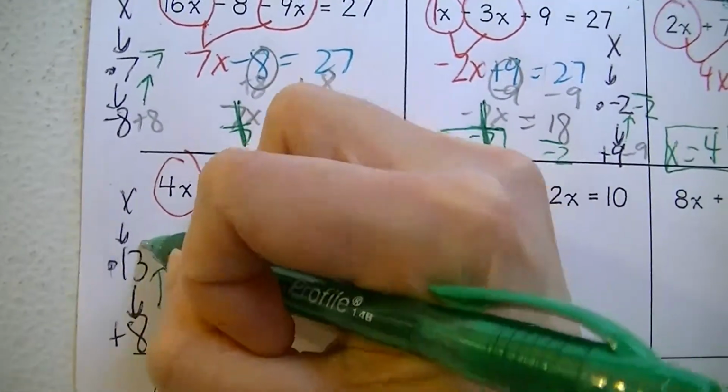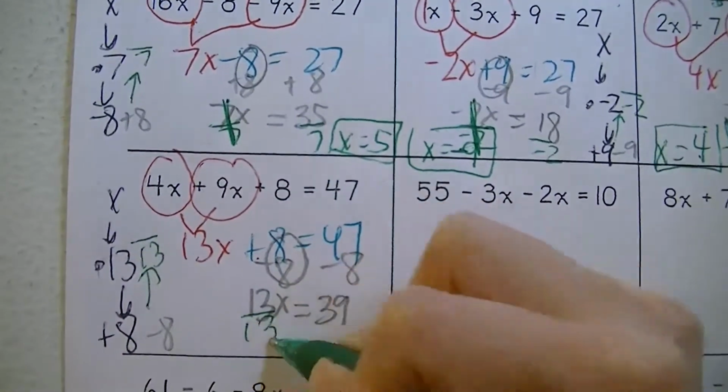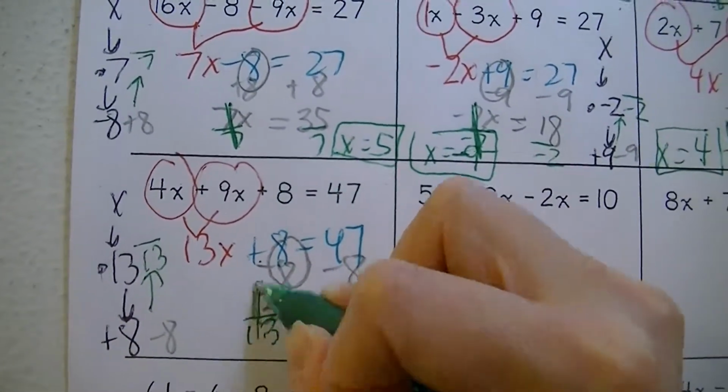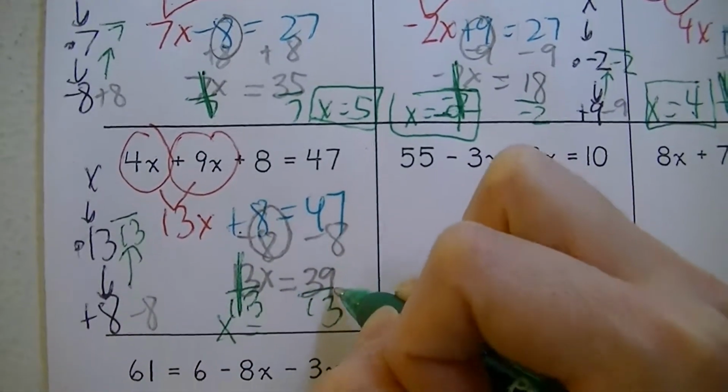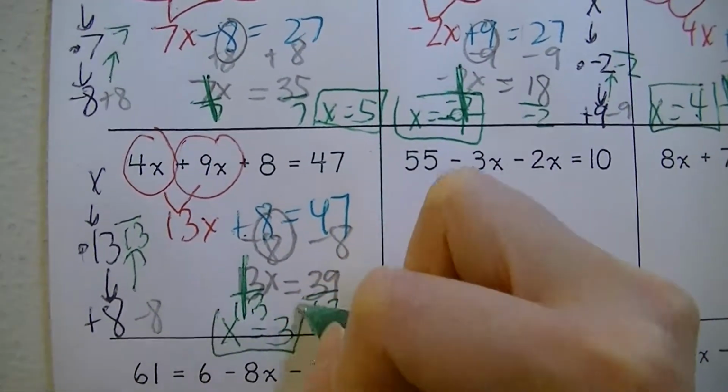Inverse operation of times 13 is to divide by 13. So divide both sides by 13. 13 divided by 13 is 1. 1 times x is 1x, or x. 39 divided by 13 is 3.